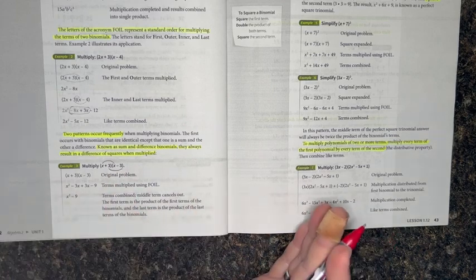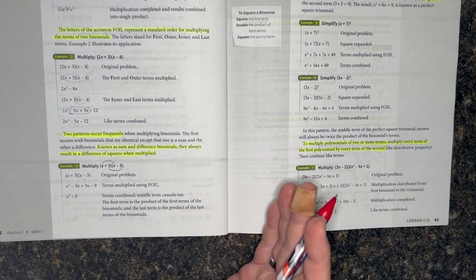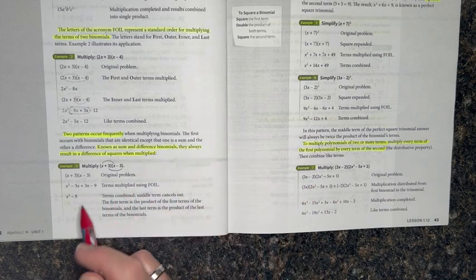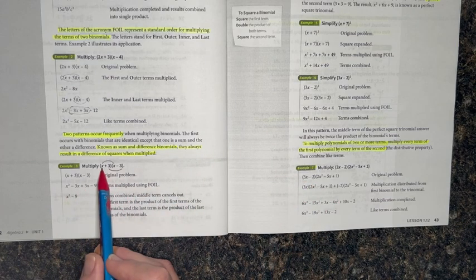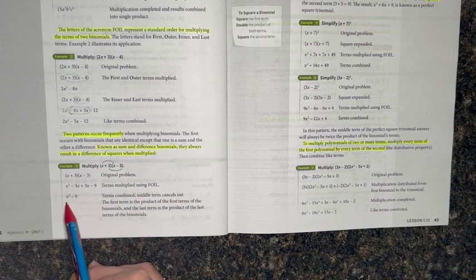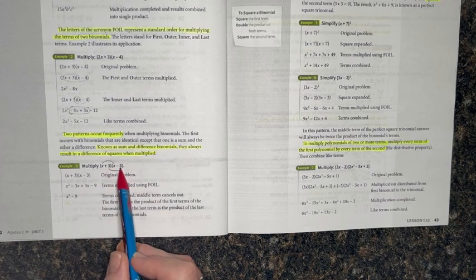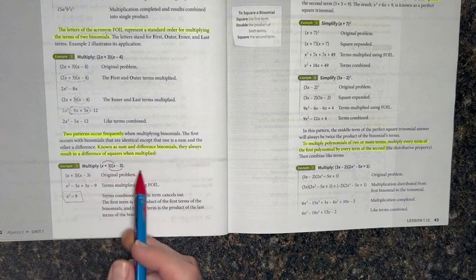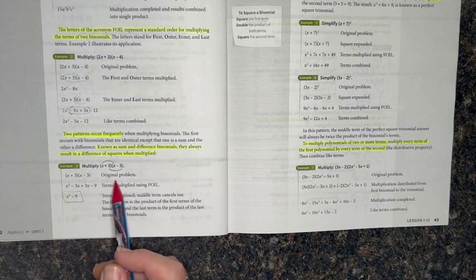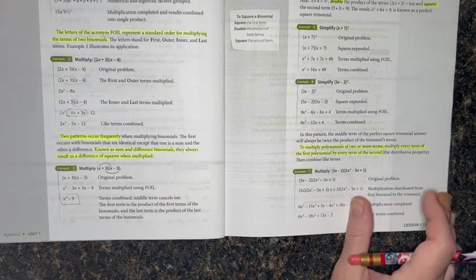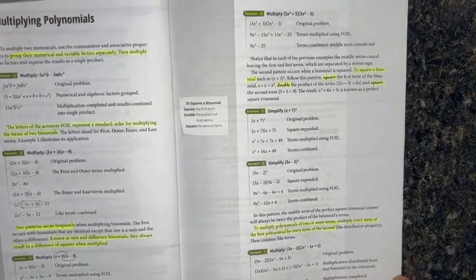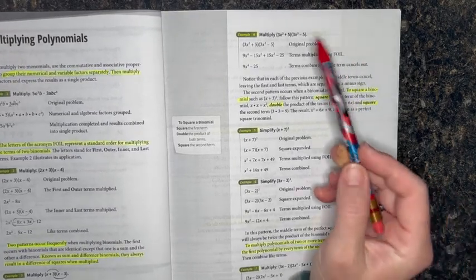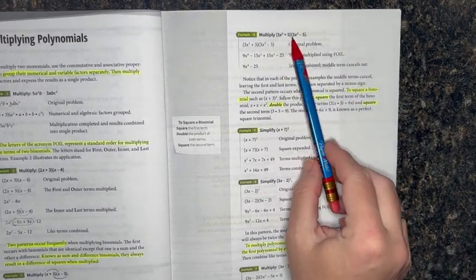We can forget about the O and I in FOIL. We don't need those. We just need the F and L. So when we multiply the first terms, we get x times x, or x squared. We multiply the last terms, 3 times negative 3 is negative 9, and that is our answer. Sum and difference binomials are super awesome, easy ones. Piece of cake. Looking at the top of page 43, we have another sum and difference binomial.